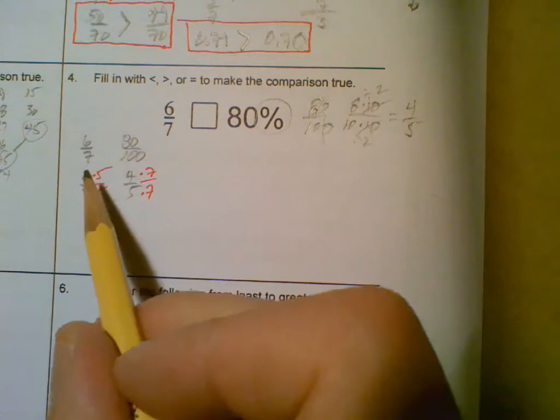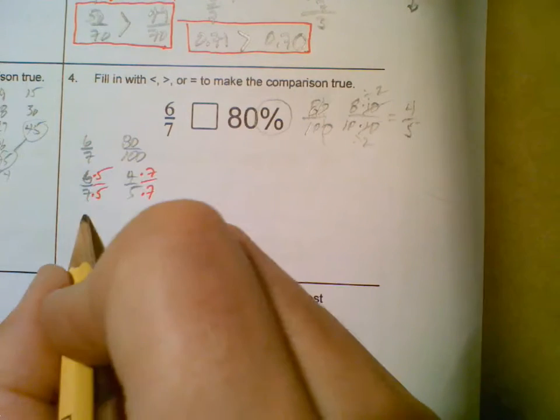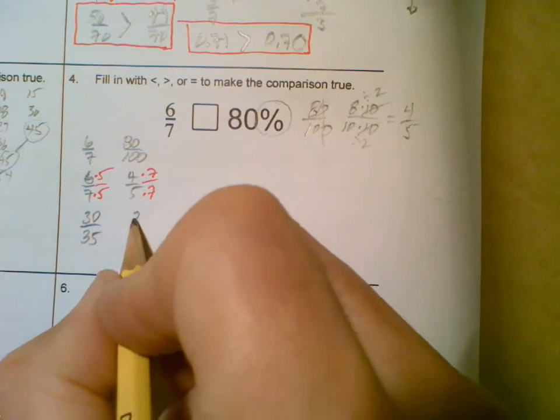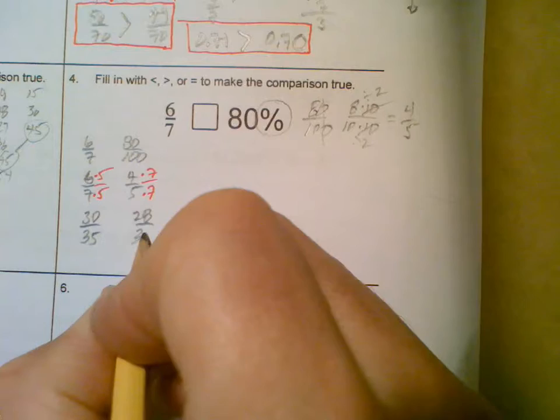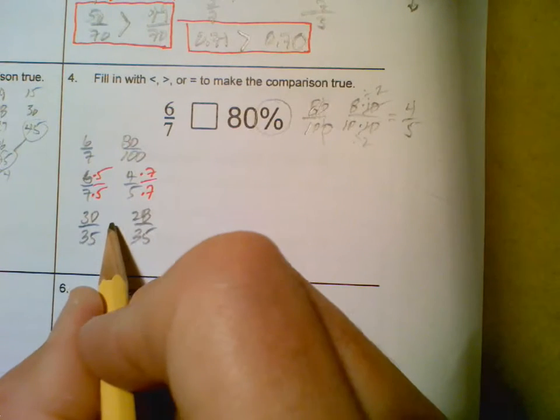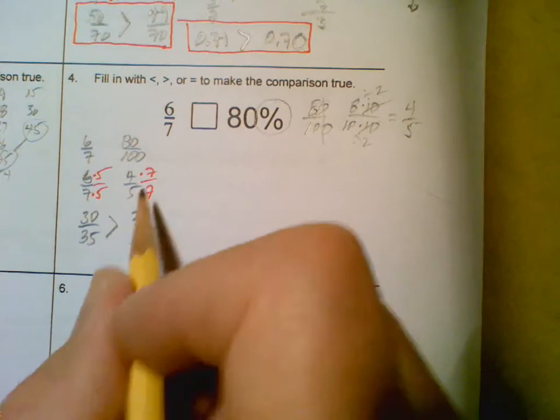So I'm not changing a number, I'm just rewriting it into a different representation. So this becomes 30/35, where this becomes 28/35. And now I can see that 30/35 is greater than 28/35.